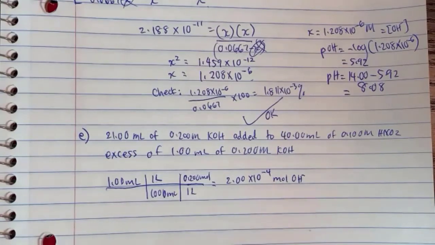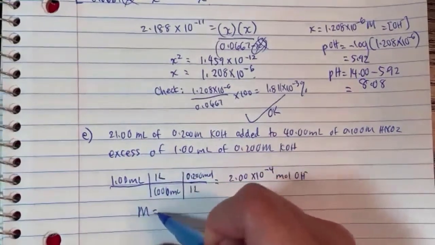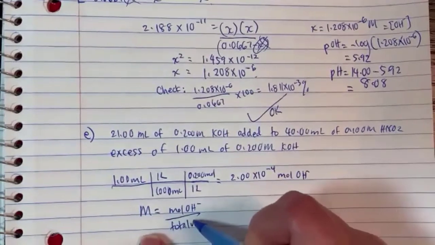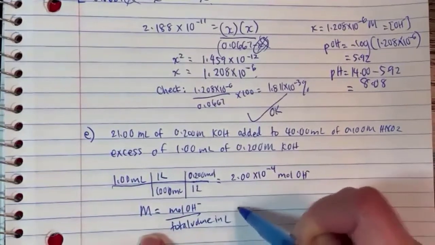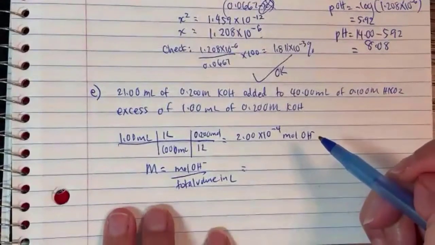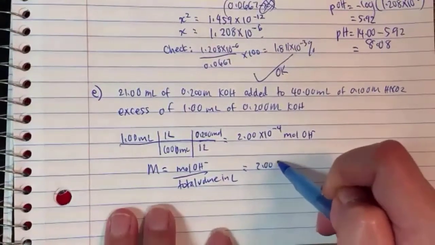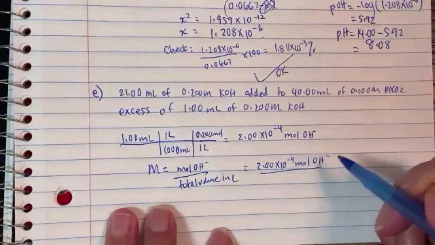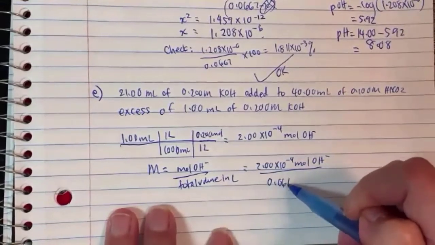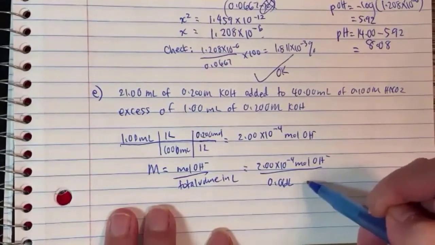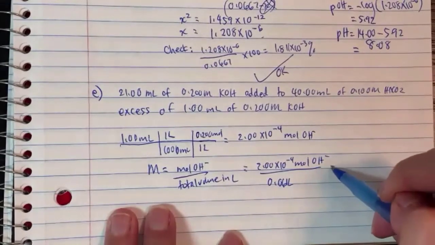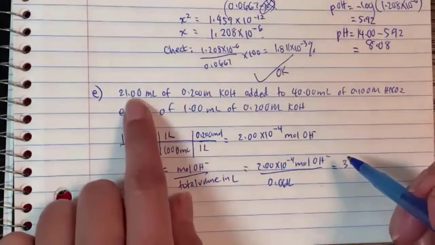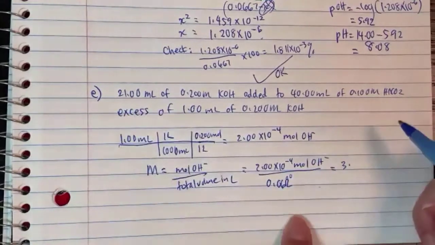So that's the moles. What's the total volume? The molarity is moles of OH over total volume in liters. The total volume was 61, right? So we put the moles, and then we divide it by 0.061 liters. And really, it's 0.0610, I'm going to add my zeros there.